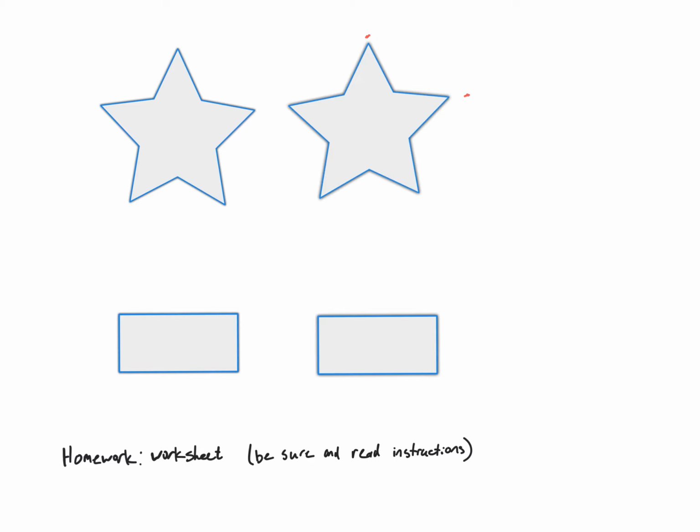And notice I can move this 1, 2, 3, 4, 5 times in one full turn. As I turn it one full time, the shadow would look exactly the same 5 times. So this one's rotational symmetry would be 5.